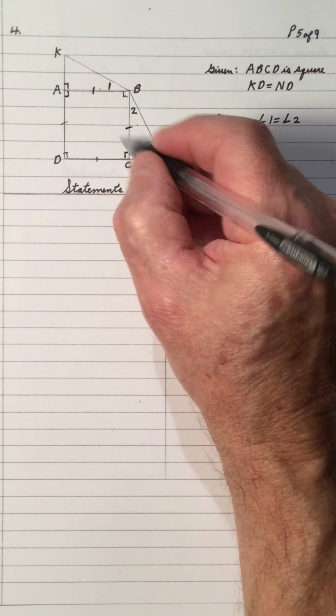So if I had another angle... why did they give me KD, ND? Oh, so AD is equal to CD. So if I take that off, KD, subtract AD, I'll get KA. And KA is equal to NC. Therefore, the triangles are congruent by SAS, and we get 1 equals 2. So that's the proof.